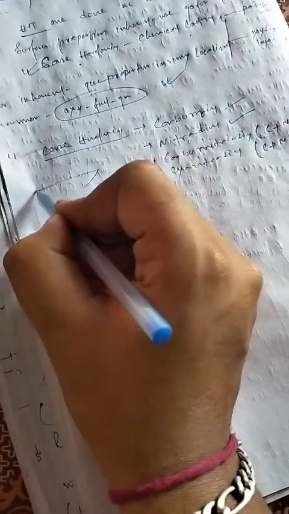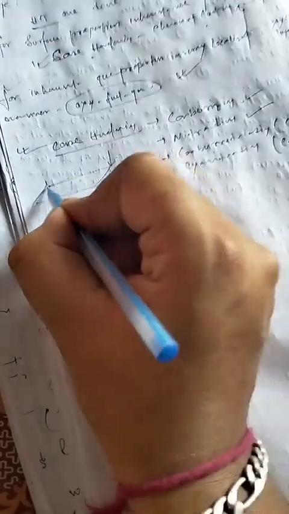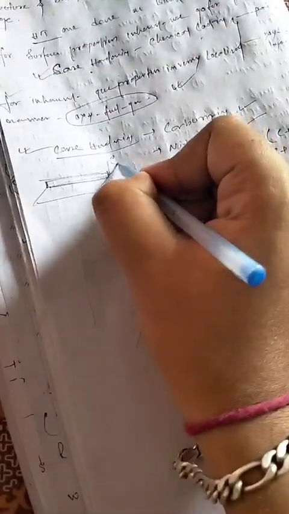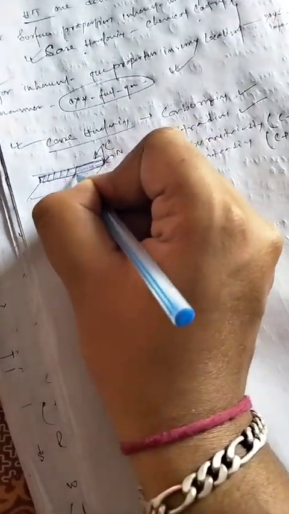In case hardening we apply carbon, nitrogen, or a combination of carbon and nitrogen into a particular depth of the metal stock. This is the main purpose of case hardening. When we apply the carbon or the nitrogen, it creates an impact on the properties in a very localized manner.